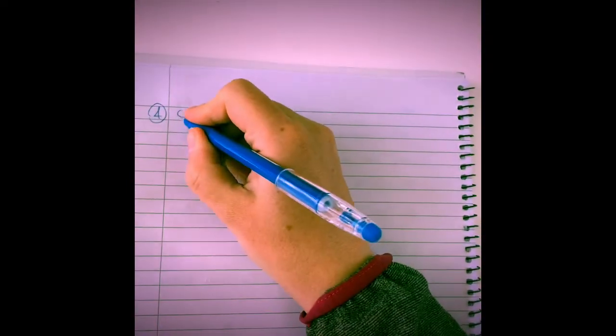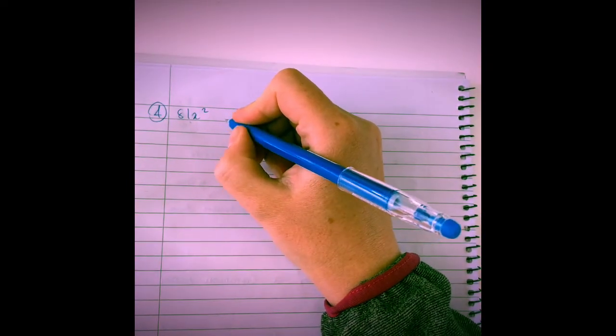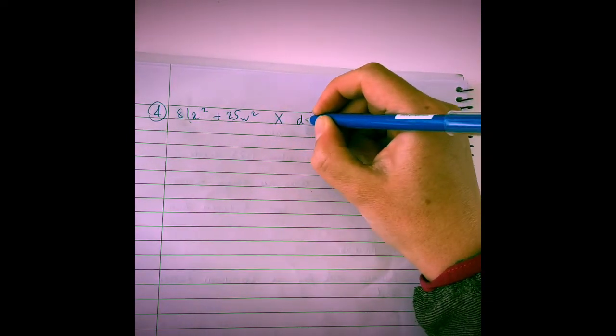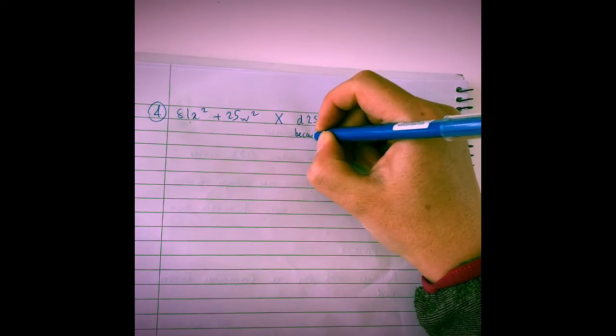The next one is 81x squared plus 25w squared. We're going to look at whether this satisfies the requirements for difference of two squares. First of all, no common factor, so we can ignore that. 81 is a square term, that's 9 squared. x squared is a square term. 25 is a square term, that's 5 squared, and w squared is a square term. However, we have a plus. If there is a plus, there is certainly not a difference of two squares. So that is not a difference of two squares because of the plus sign.